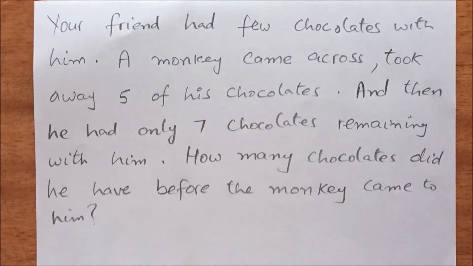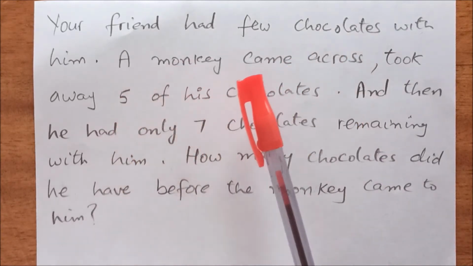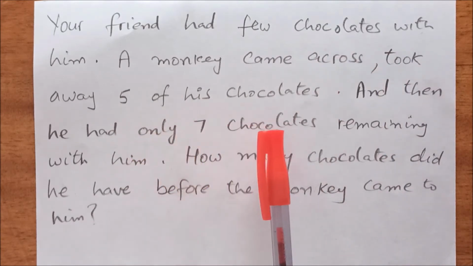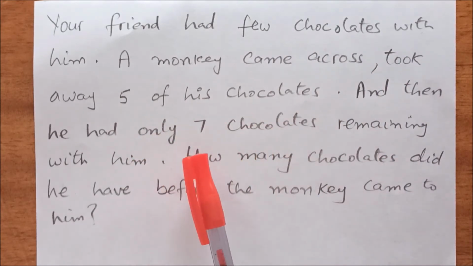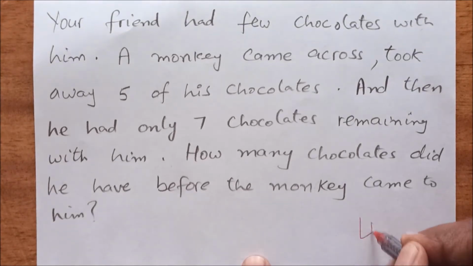Let's see what the advantage of using algebra is. So let's see this story. Your friend had a few chocolates with him. A monkey came across, took away 5 of his chocolates, and then he had only 7 chocolates remaining with him. How many chocolates did he have before the monkey came to him? If you read this story, you have almost 40 words in this.